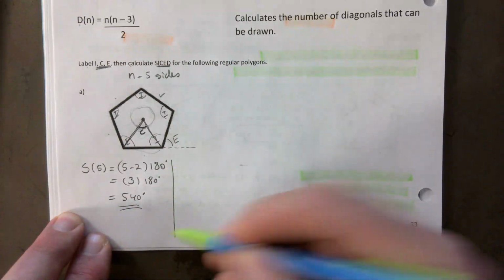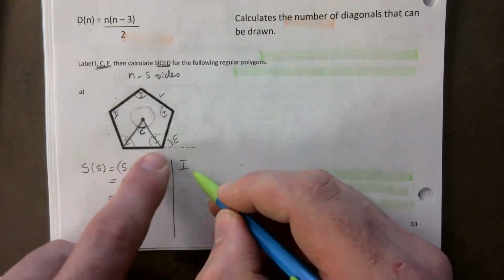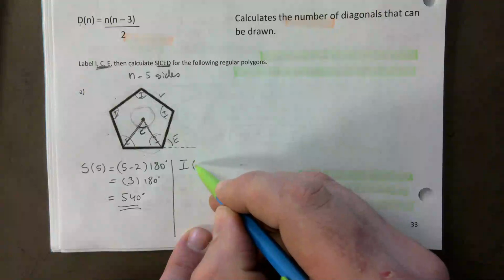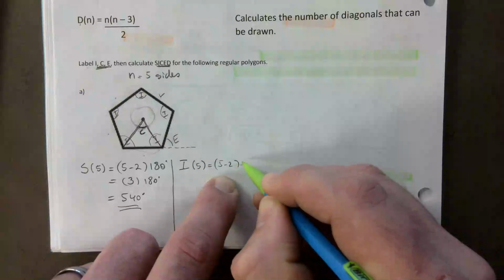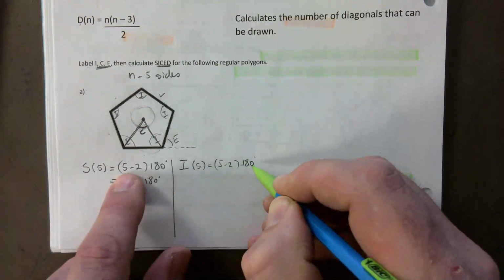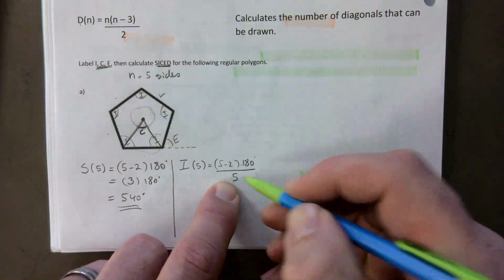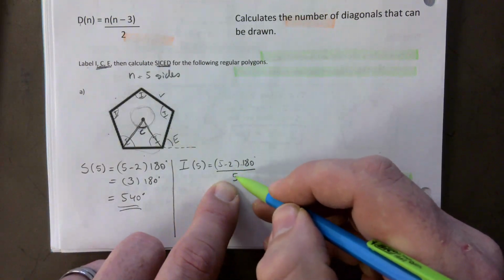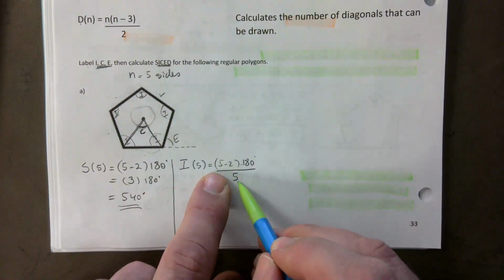Okay. Next, what about the measure of just one interior angle, one of these I's? You would go 5 minus 2 times 180, just like before, divided by 5, not by 3. Some students divide this by 3 because they see that 3 there. No, it's the number of sides.